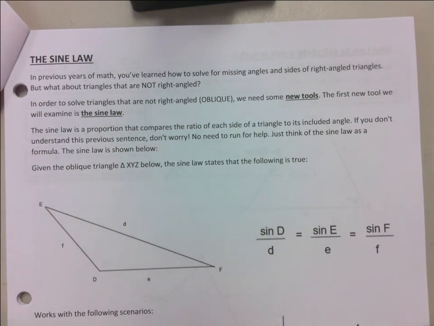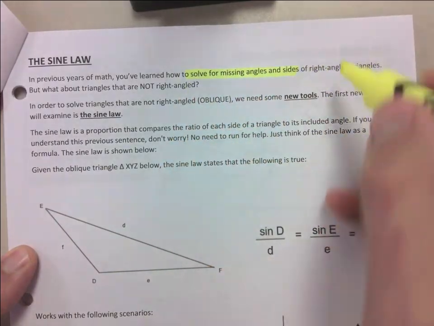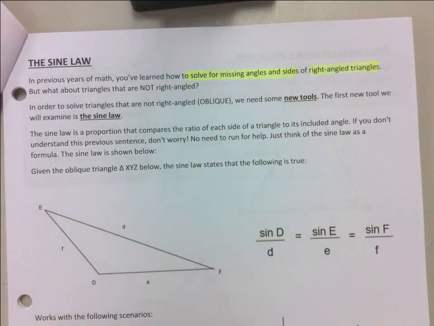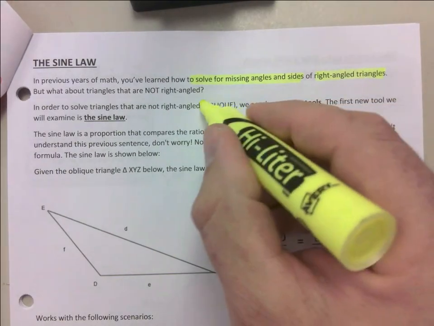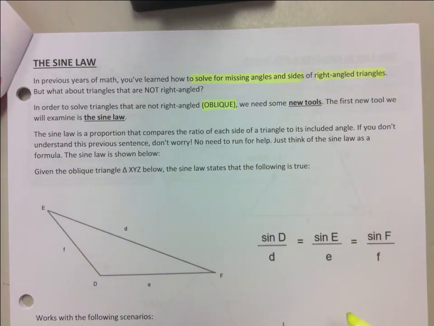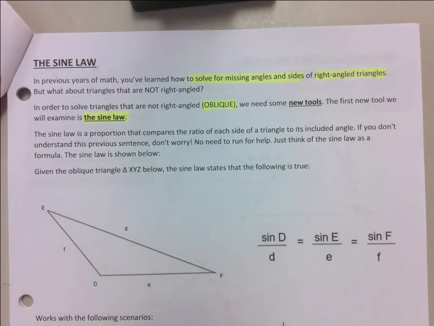Have a few highlighters ready. So in previous years, you've learned how to solve for missing angles or sides with a right angled triangle, okay? But in this course, we're going to learn how to solve for oblique triangles. Oblique are triangles that are not right triangles, okay? And the first way to solve this is going to be sine law. The second one is going to be cosine law, right?